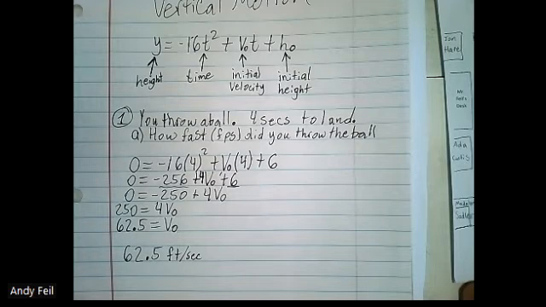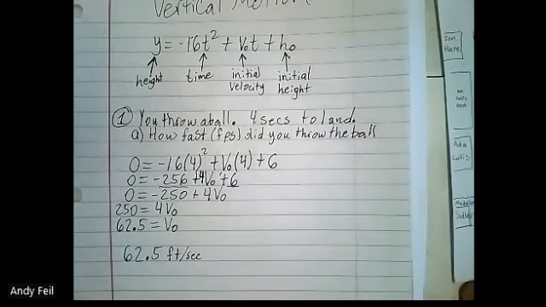No. What do professionals throw at? Anywhere from 95 to 100. So if I say you threw it at 20 miles per hour, you're going to say it's kind of slow. If I say 50 miles per hour, it's okay, still slow, but you're not a major league pitcher, you're just an average Joe, right?